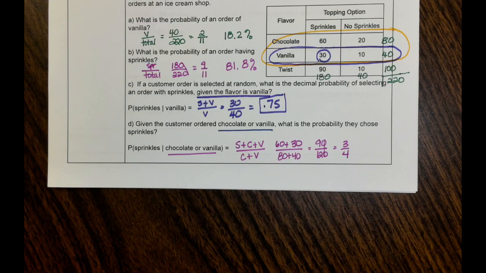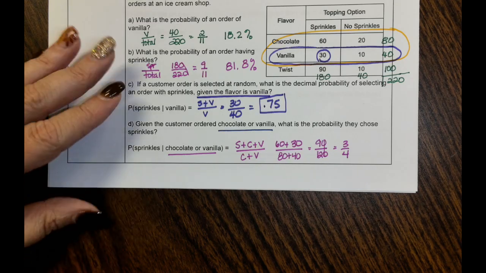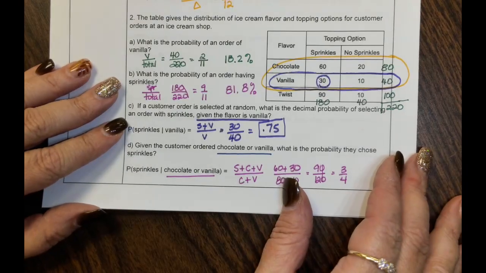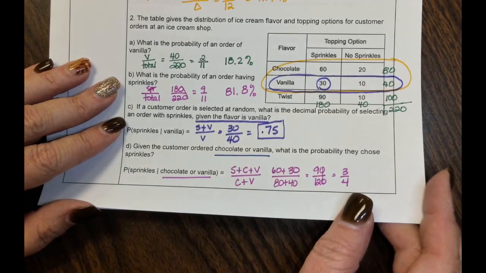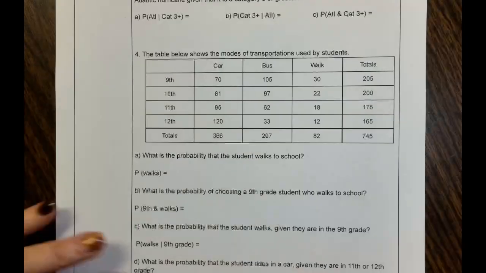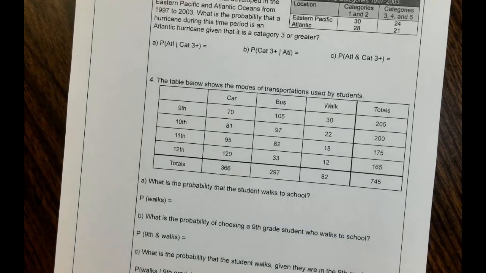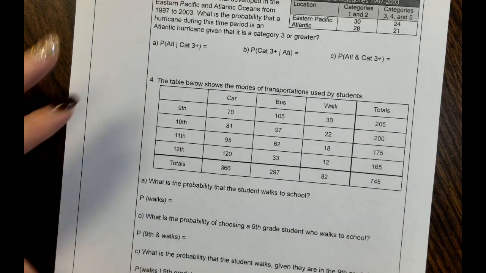Okay, so the important part is noticing how you're given and whether you're restricting and looking at all of them or you're looking at part of them. Okay, so let's do some more examples. You can work ahead of me if you want.